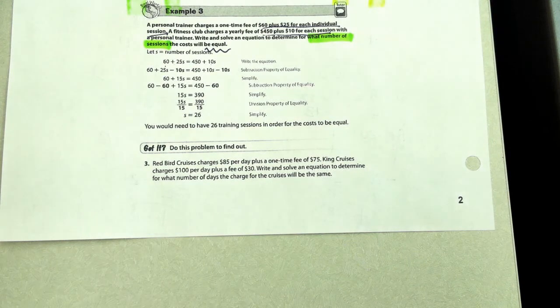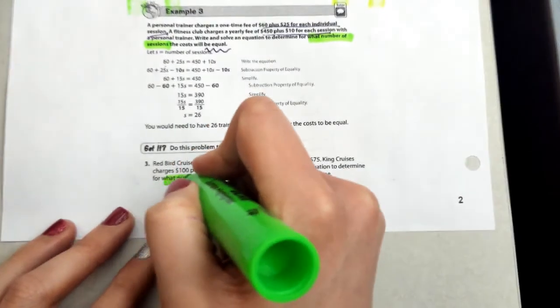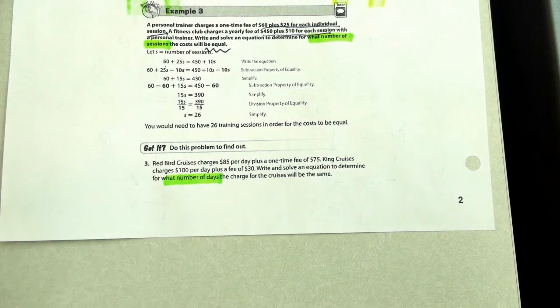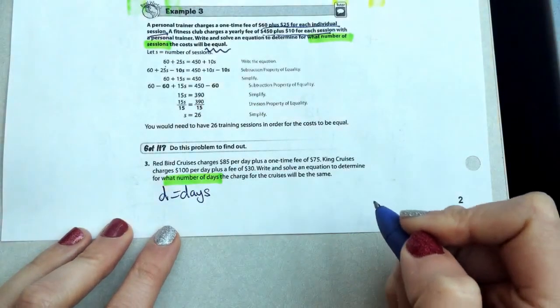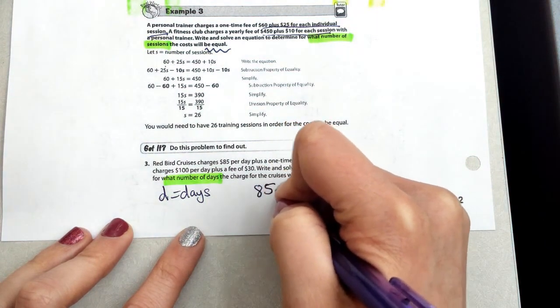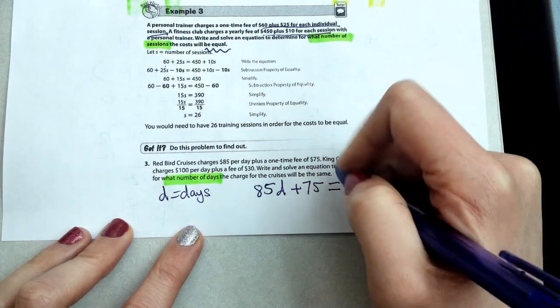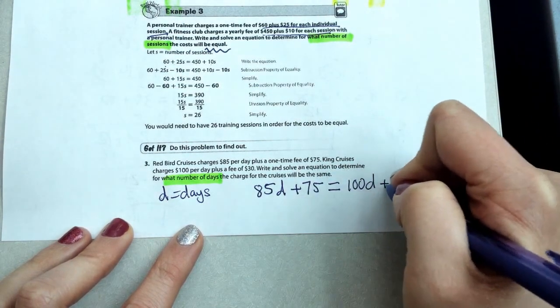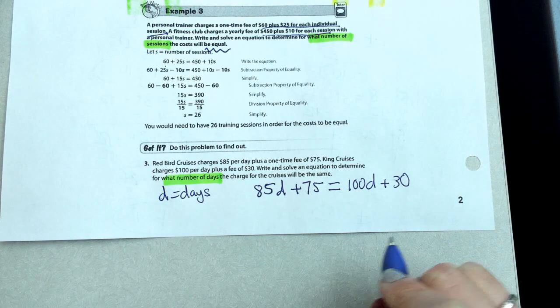For example, number 3 said Redbird Cruises charges $85 per day plus a one-time fee of $75. King Cruise charges $100 per day plus a fee of $30. Write and solve an equation to determine for what number of days the charge for the cruises will be the same. So when I'm thinking this through, I'm going to say D is equal to days. And then my equation would be $85 per day plus the one-time fee of $75, and I want it to be equal to the $100 per day plus the $30 fee. And then you would solve, just like we talked about on all of the other problems.